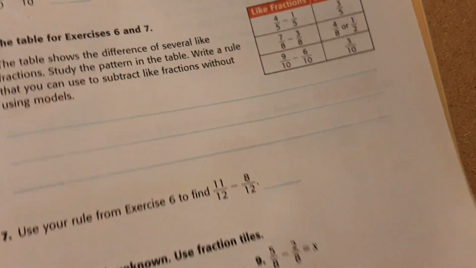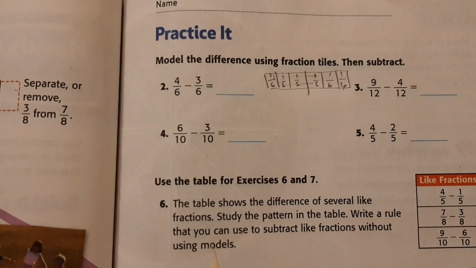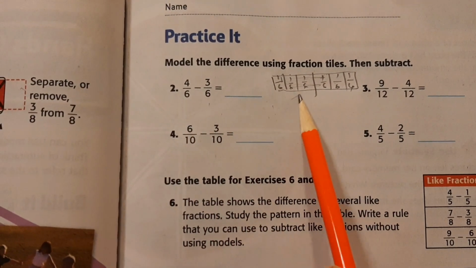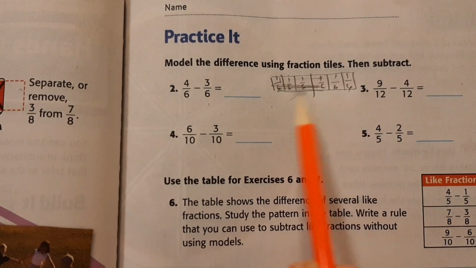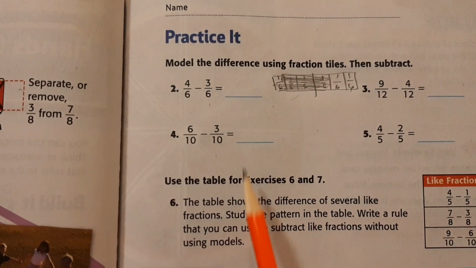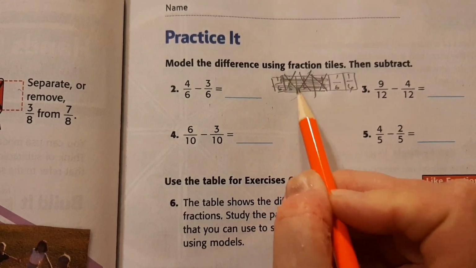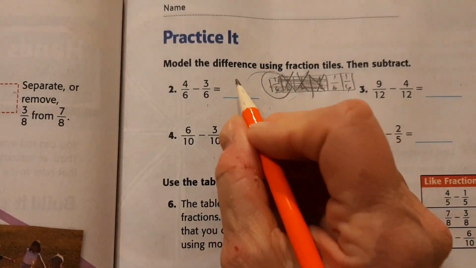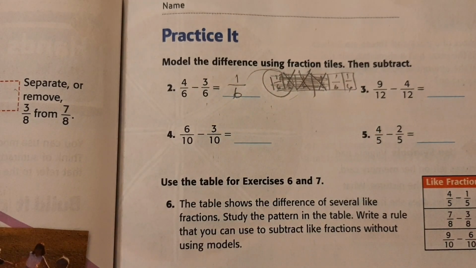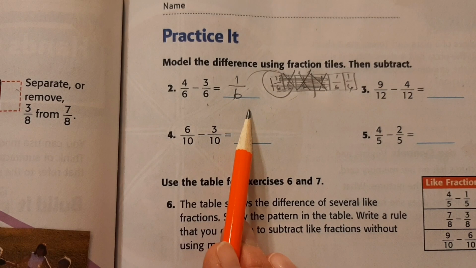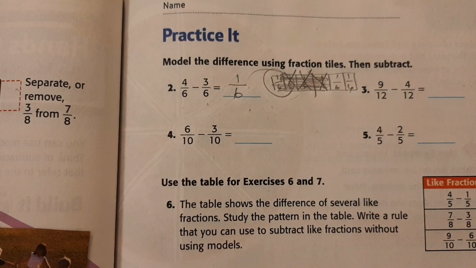You can make a model. You can draw it. For instance, up here I showed 4/6 minus 3/6. Well, I drew 6ths. I'm going to color in 4/6. I'm going to take away 3/6. 1, 2, 3. What's left? 1/6. That equals 1/6. But you would know that anyway. 4 minus 3 is 1. Keep the denominators the same. I want you to do this whole page now.